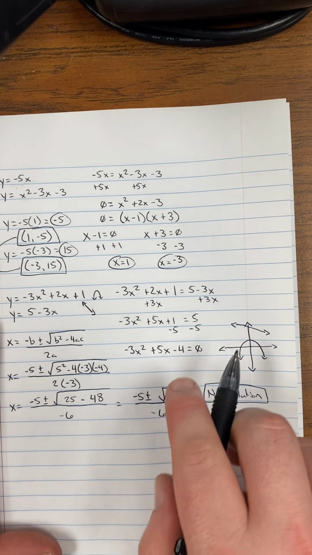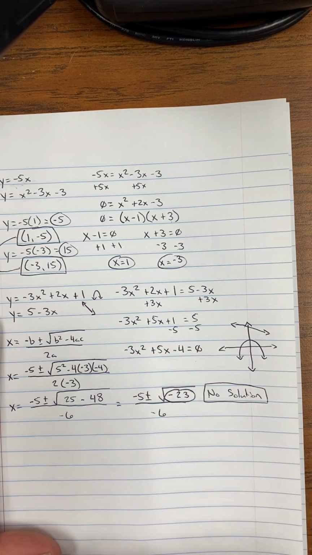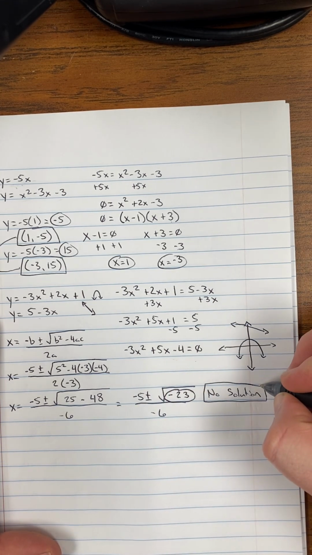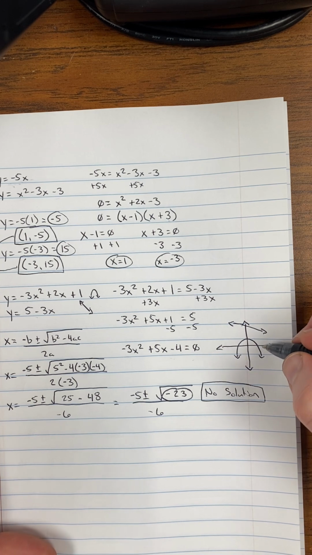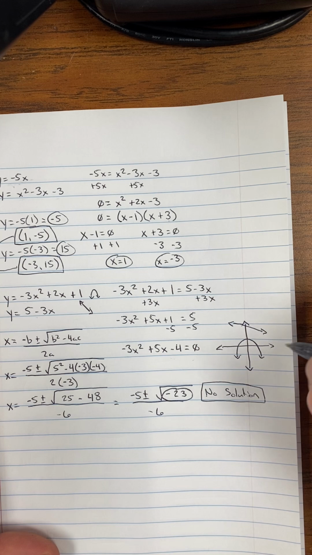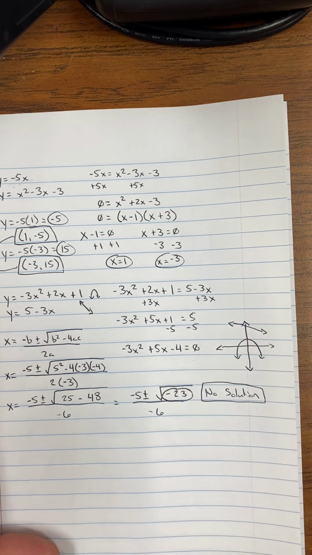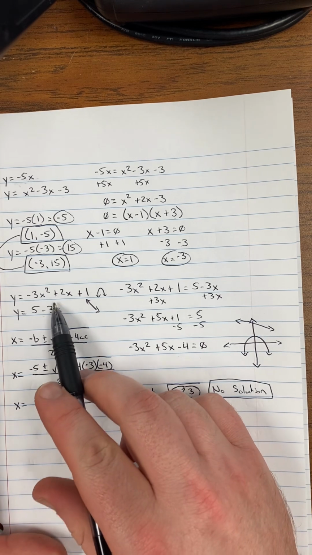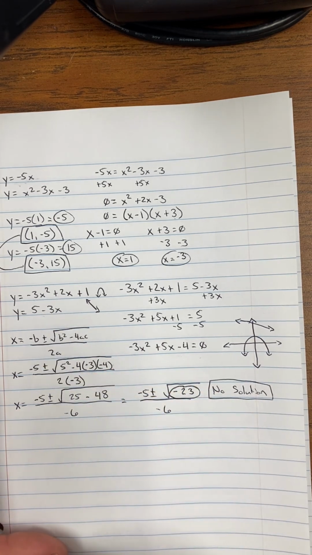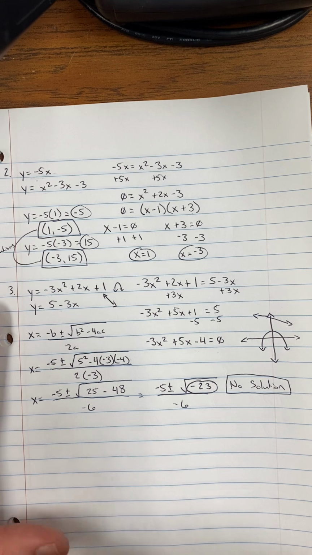So this is what it's going to look like. Notice how they don't cross each other. So no intersection. That's what this means, okay? So these are going to keep going down forever. This is going to go down, but it's not going to go down fast enough to ever catch up with these. So that means that these will never cross. These two equations, these two right here, will never cross each other. So there's no solution. That's how you do that one.